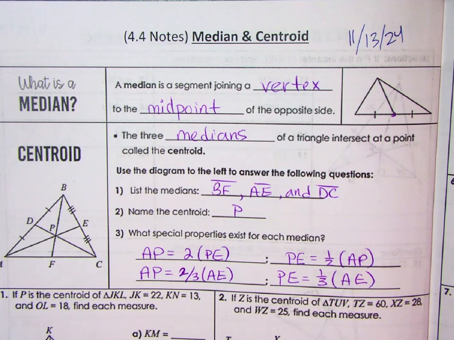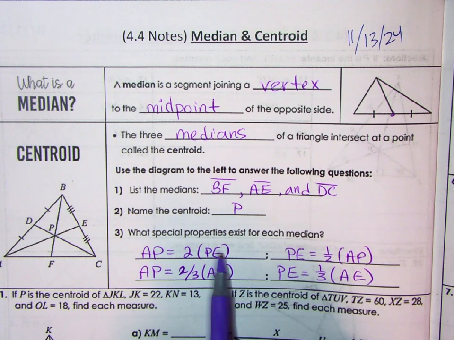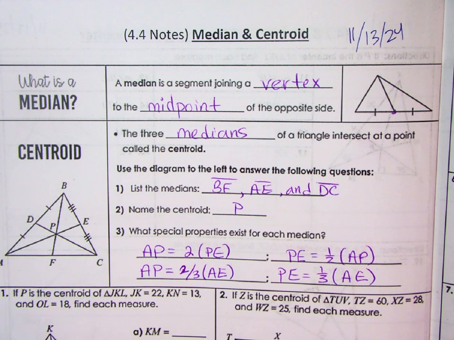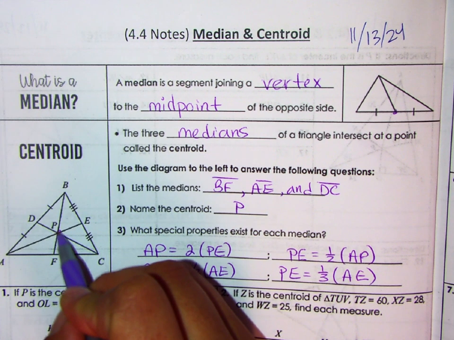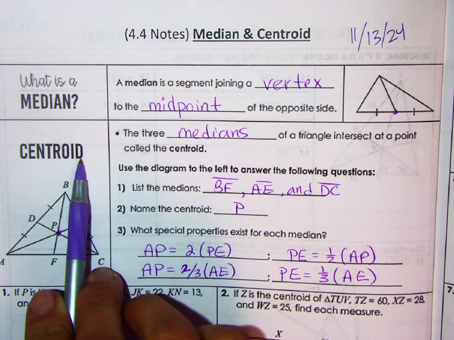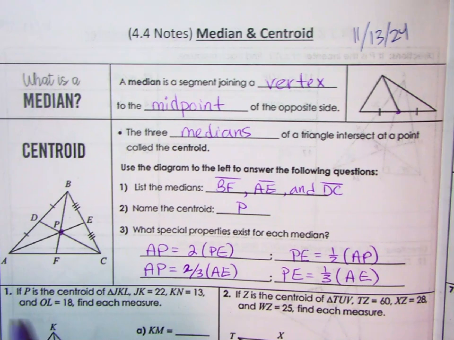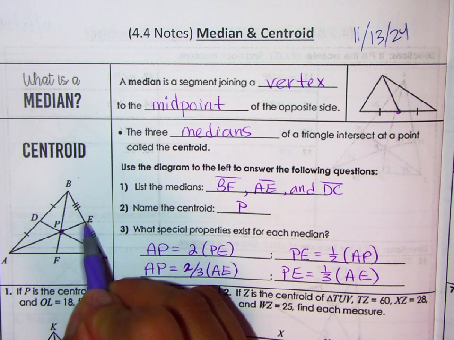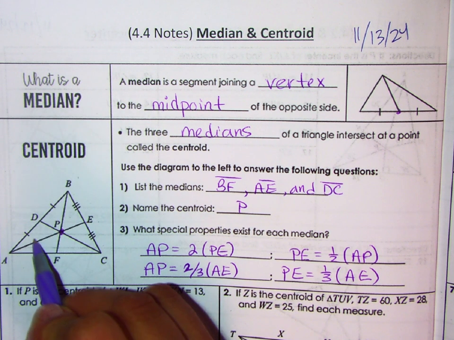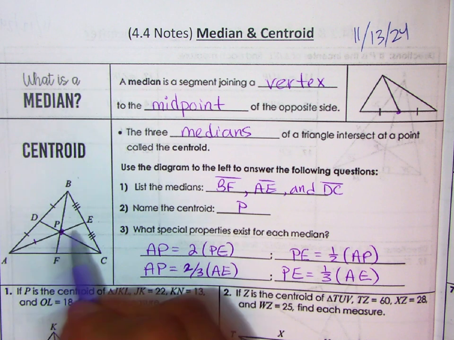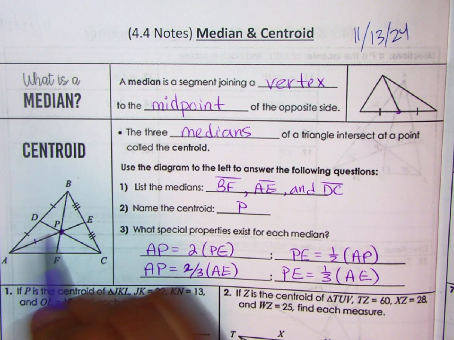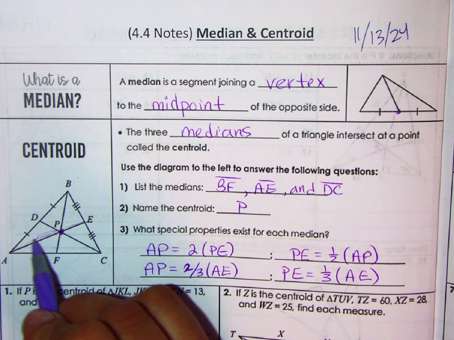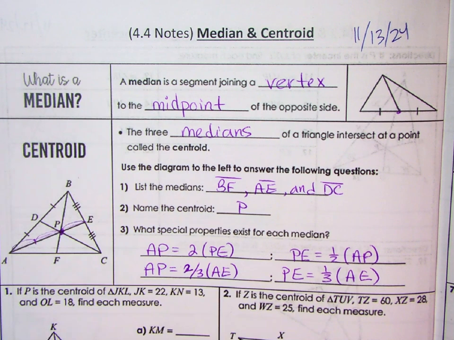Also, the neat thing about the medians is that they have a relationship on the inside. When all the medians of every vertex meet, they create a centroid. So anytime they're talking about a centroid, this relationship is going to happen, where the entire median can be divided into three parts, in other words, thirds. The longer part of the median versus the little part of the median is 2/3 versus 1/3.